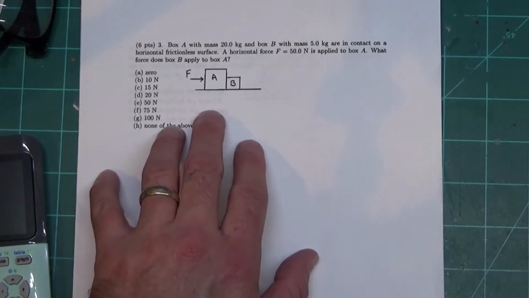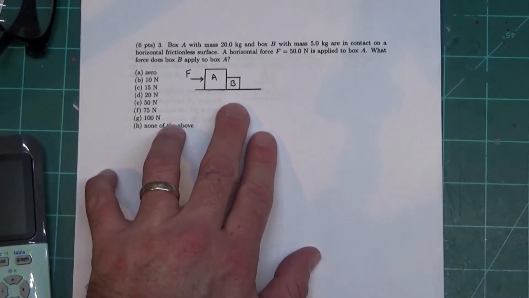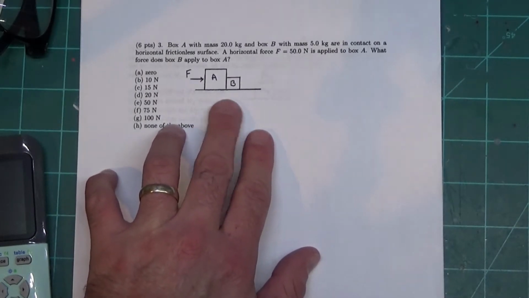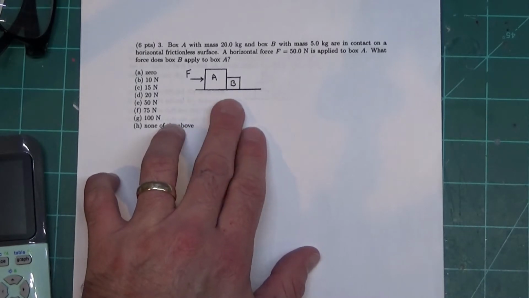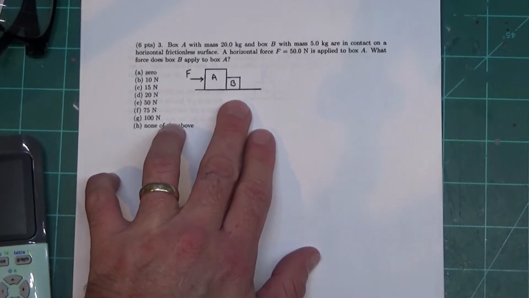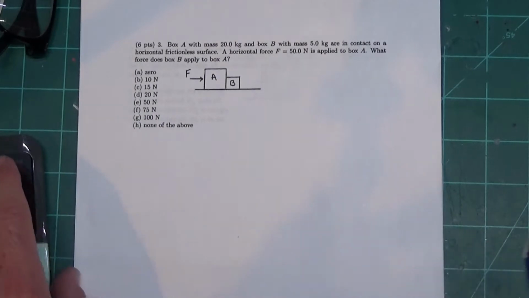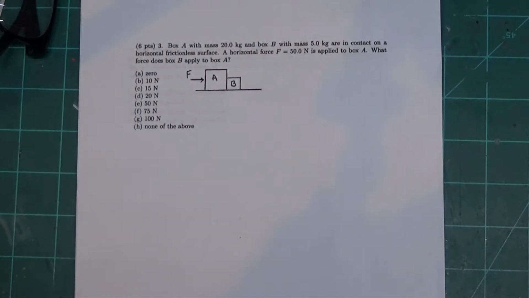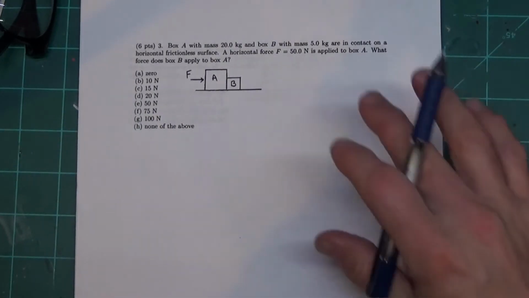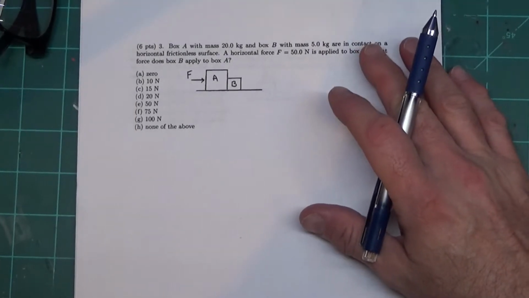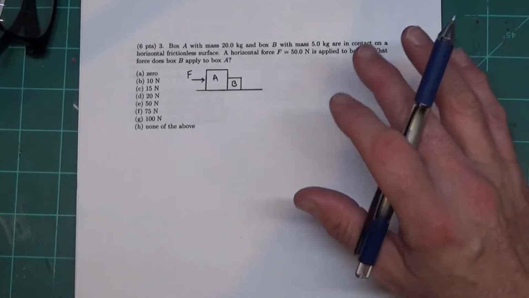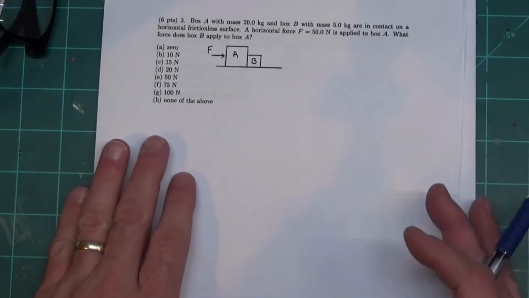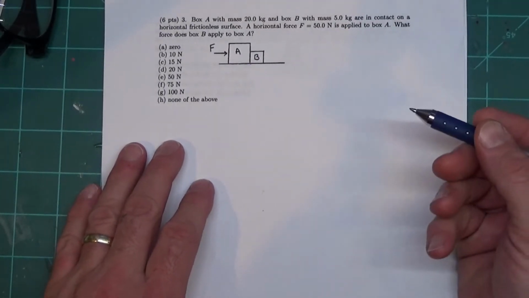kilograms are in contact on a horizontal frictionless surface. A horizontal force of 15 newtons is applied to A. What force does B apply to A? Now there's no friction here. If there's friction, it's going to be a very different process. So I might come back and rework this with friction, just so that we know how friction applies. But since there's no friction, it's going to be a simpler problem.